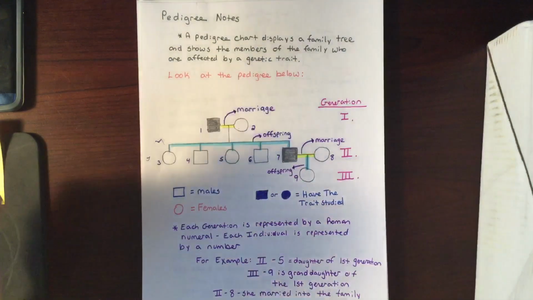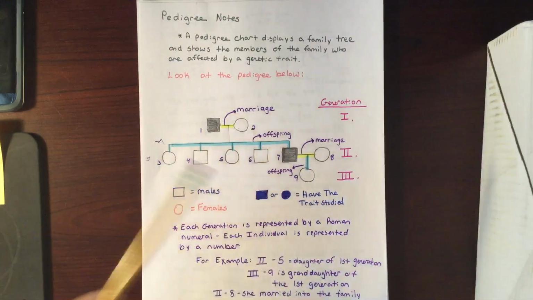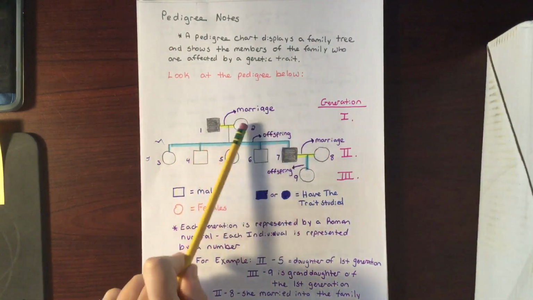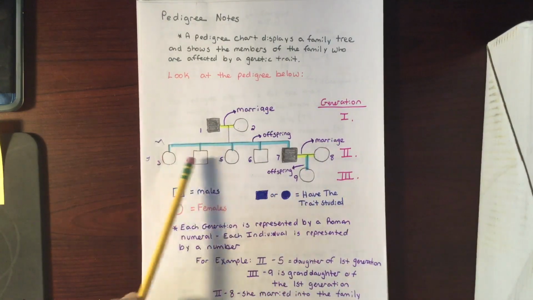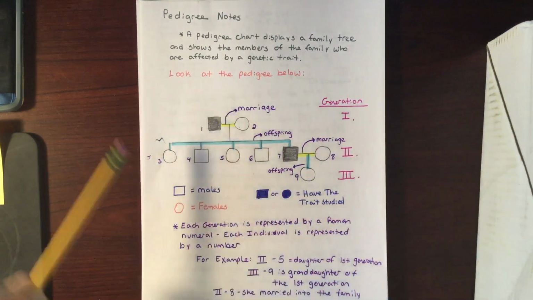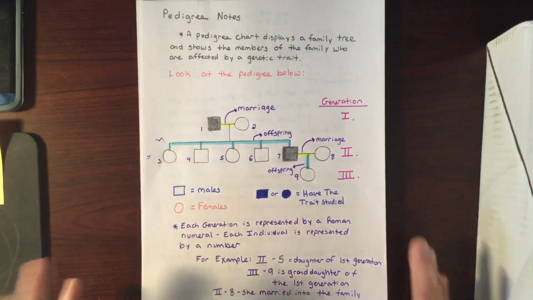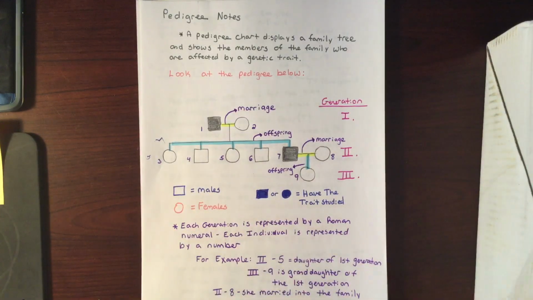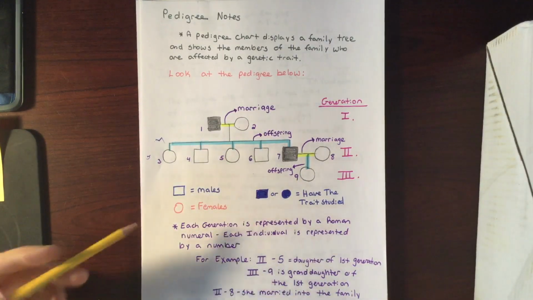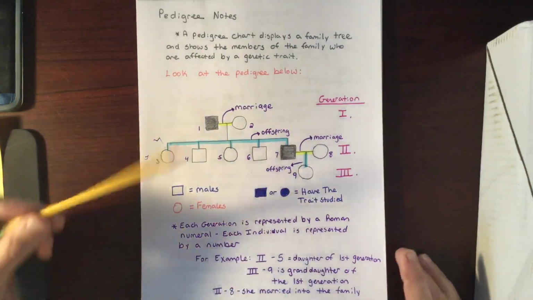Be careful of how you have them. Sometimes they'll start the numbers over again, so I might go generation 1, individuals 1 and 2, generation 2, individuals 1, 2, 3, 4, 5, 6, or they'll just continue the numbers. It doesn't matter as long as they all have unique numbers so that we can identify them. And that's basically what we're looking at here.